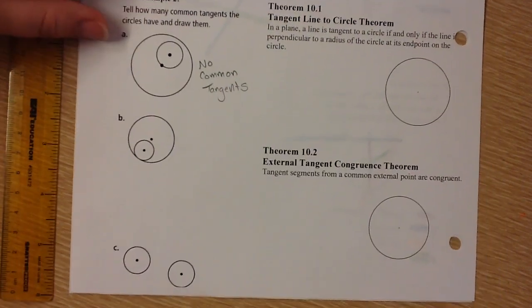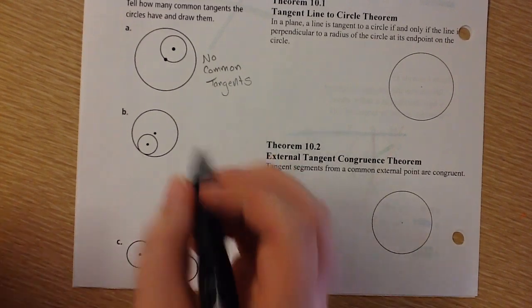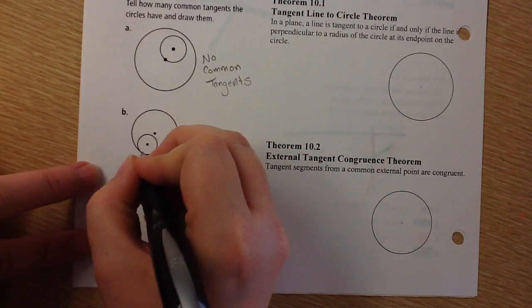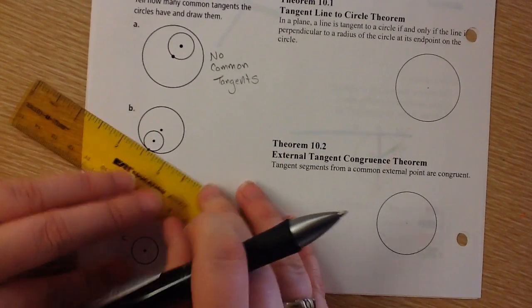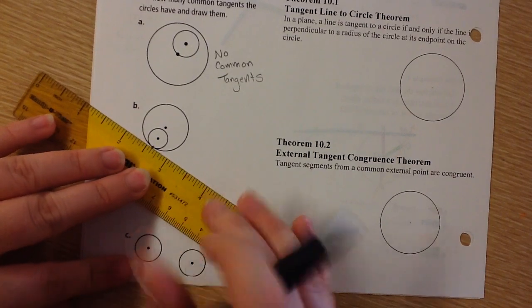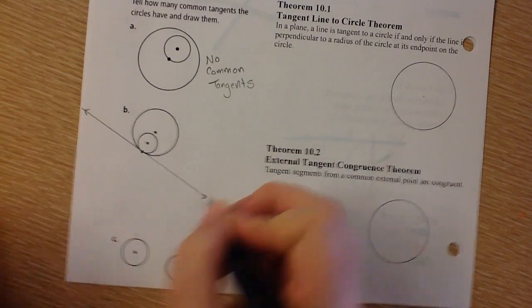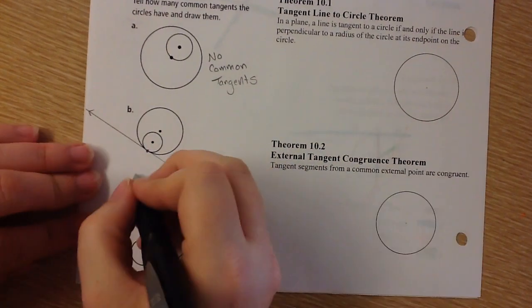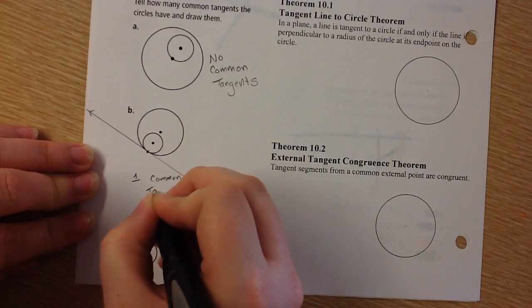Now this one, we have one inside the other, but these two circles are tangent. They intersect at this point here. So these are tangent circles. I could draw in a common tangent that just comes in and barely touches right here, but that's the only one there is. There's only that one common tangent.